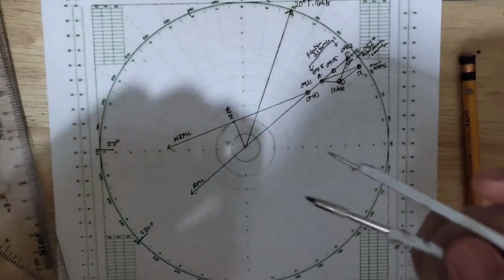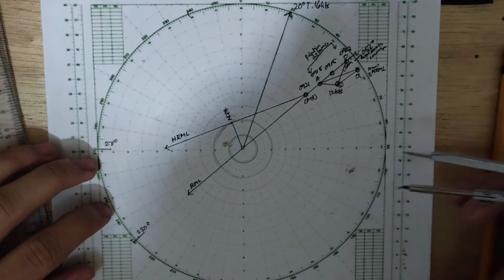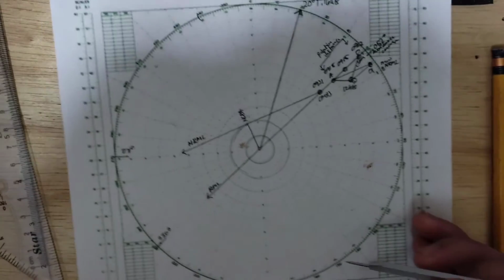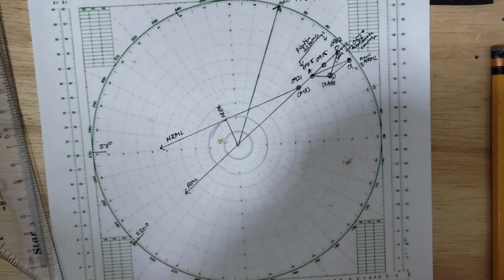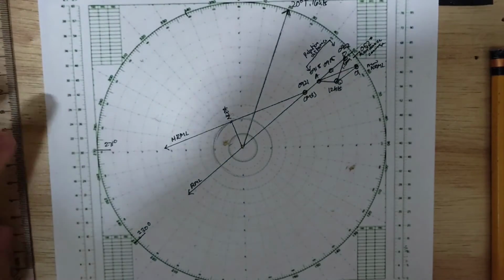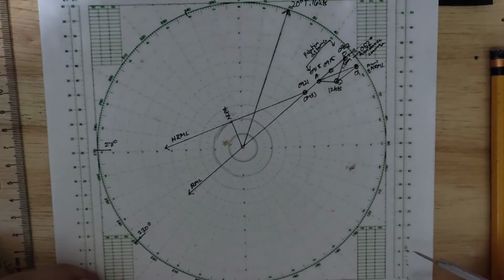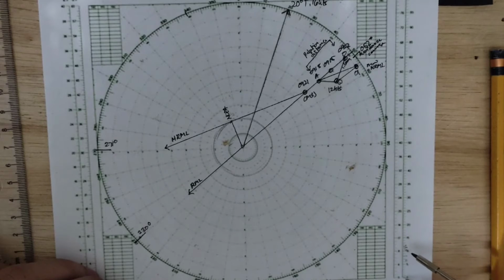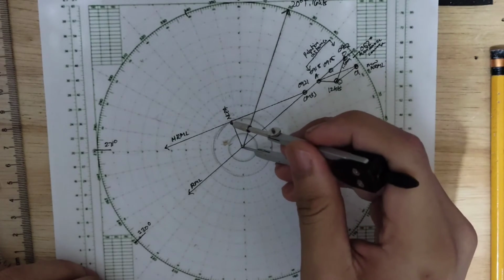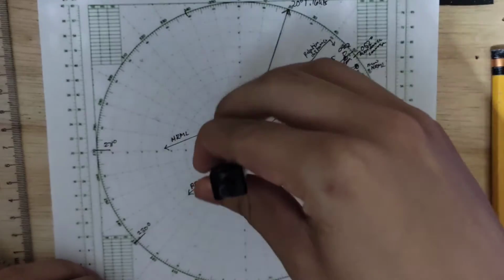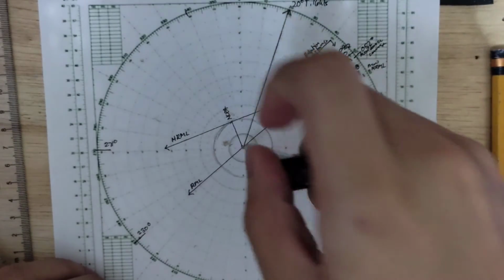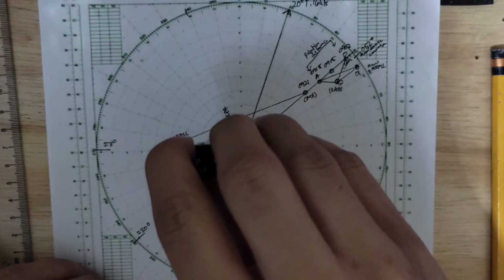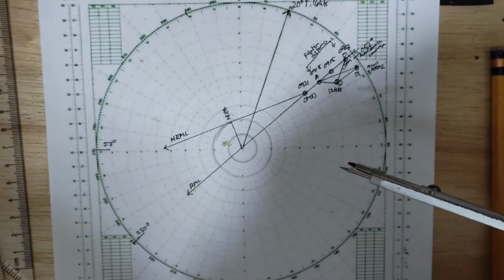So next is we are going to draw a circle with a range of 2 miles in the middle of our maneuvering board. So we will measure 2 miles in our scale and then place it to the middle and then draw a circle. So this is the circle.